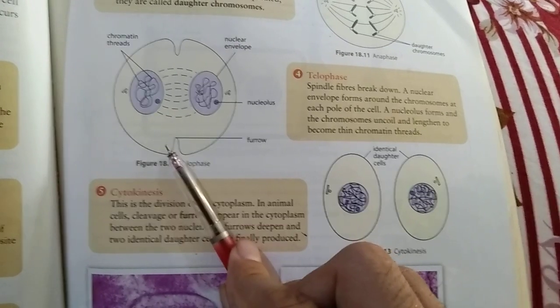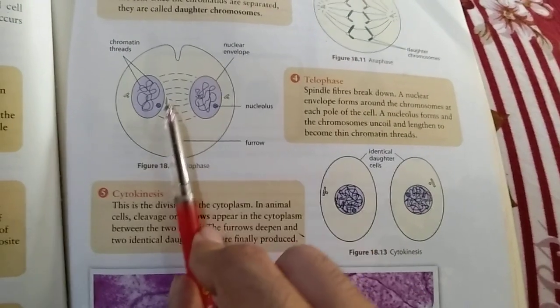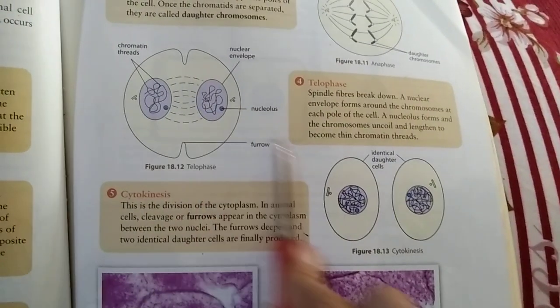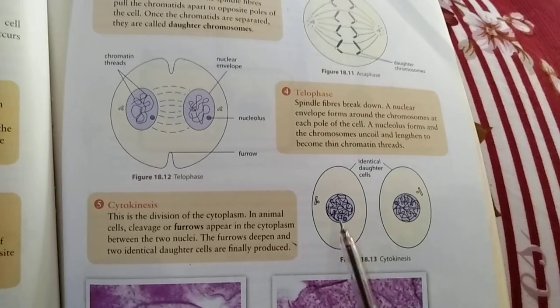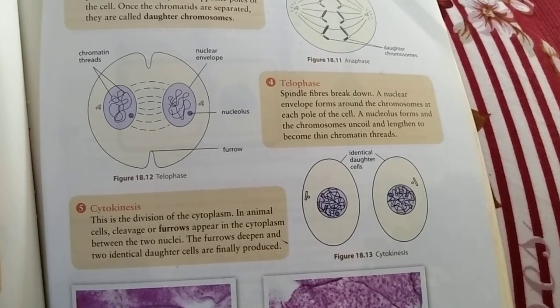The furrow is formed and deepens, division takes place here, and two daughter cells are formed which have their own nucleus and cytoplasm.